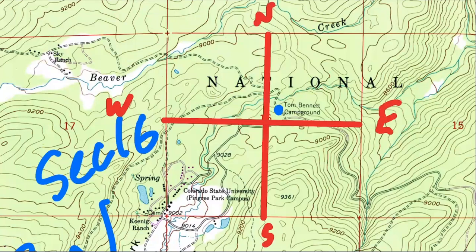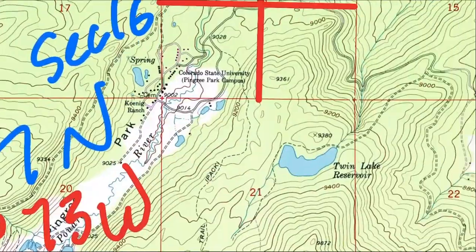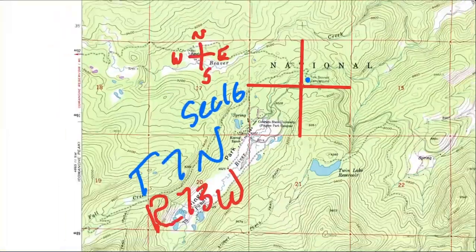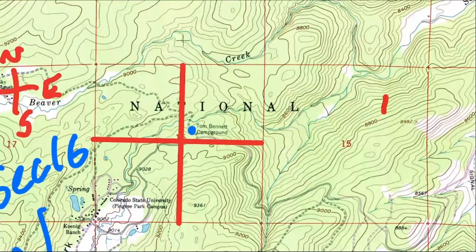So I'm going to do a separate little compass rose over here, N, S, W, E, that way we can reference that. So now I know three of the 6 coordinates. I've got section 16, T7N, R73W. I now know that I'm in the northwest, NW.